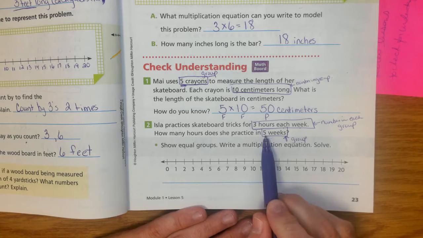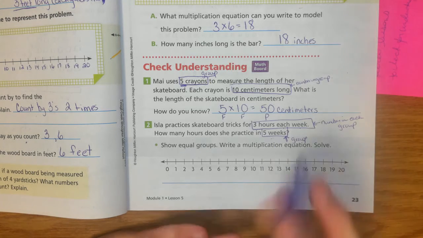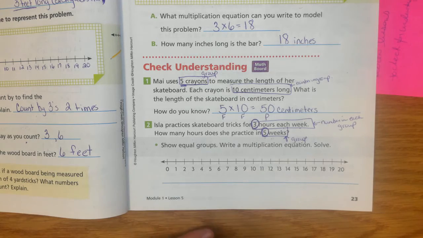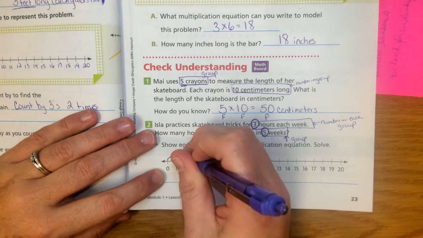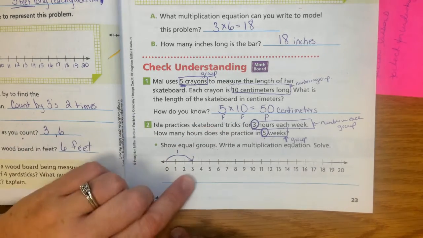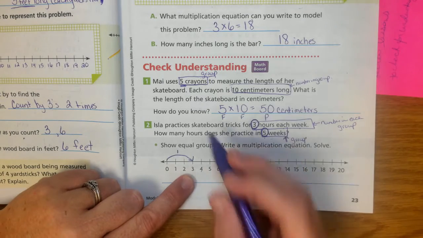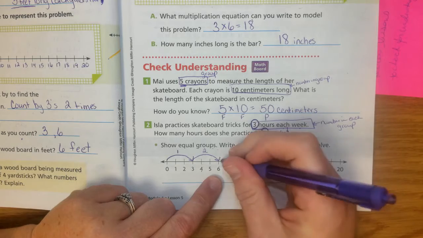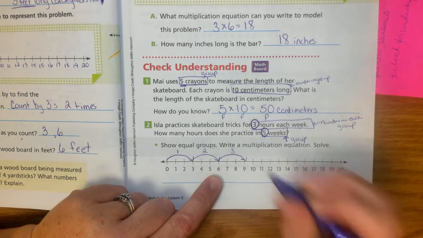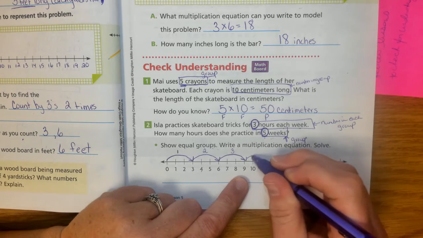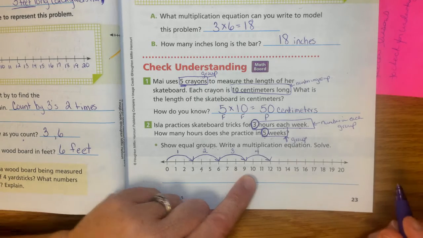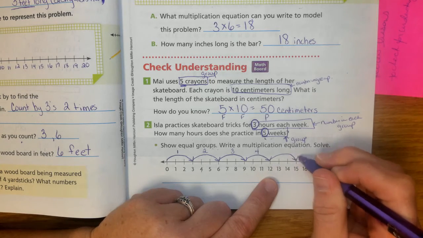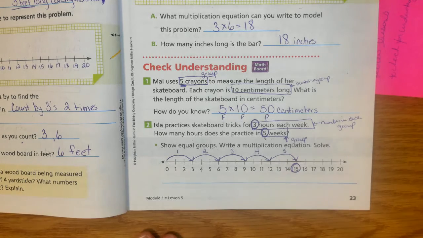So I know I need to jump how many times? I need to jump 5 times. And each time I jump, I need to go 3 spaces, right? I need to go up 3. So if I start at my 0 and I'm going to go to my 3, there is 1 jump. Now I need to go 3. 1, 2, 3. My next jump will end at a 6. 1, 2, 3. My next jump will end at a 9. So that's my 3rd jump. 1, 2, 3. My next jump will end at a 12. That's my 4th jump. And I need to get to how many jumps? 5. 1, 2, 3. So I will jump to the 15. There's my 5th jump. So that tells me that my answer is 15.